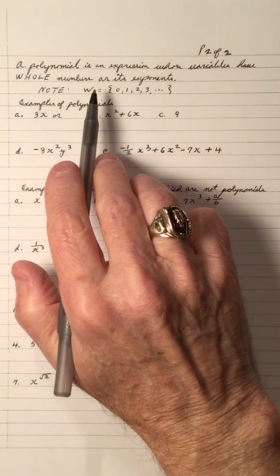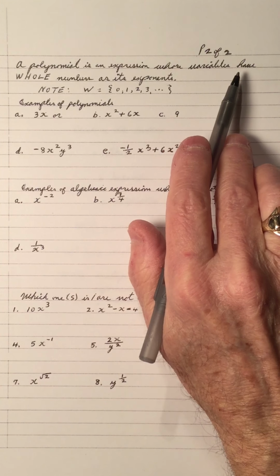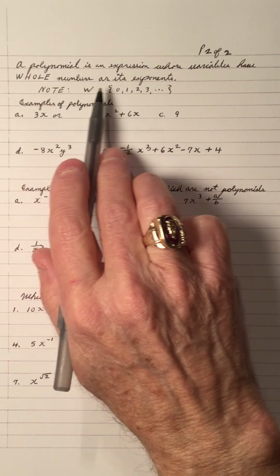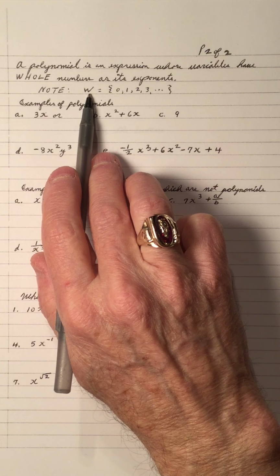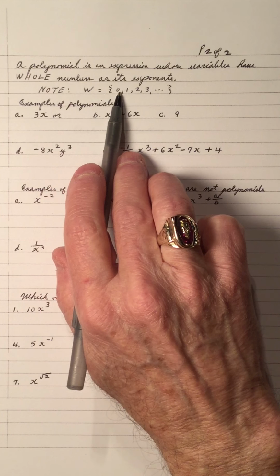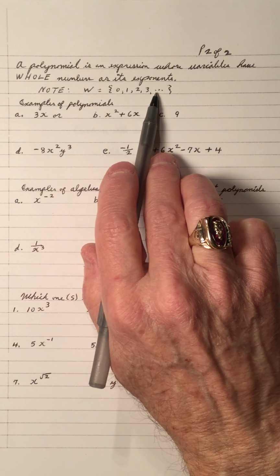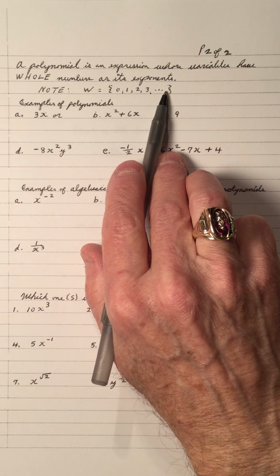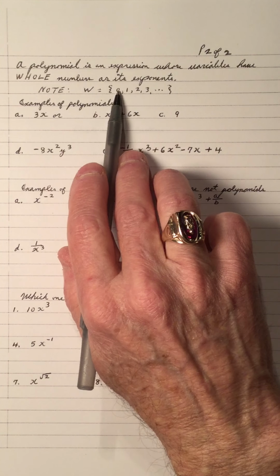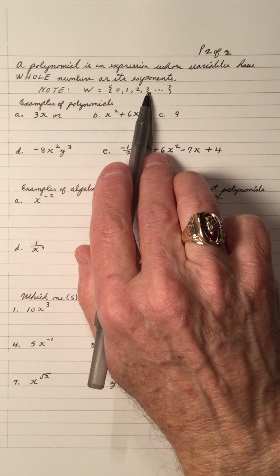A polynomial is an expression whose variables have whole numbers for its exponents. Notice the whole numbers are 0, 1, 2, 3, 4, etc. So the exponents of the variables are any one of these numbers.